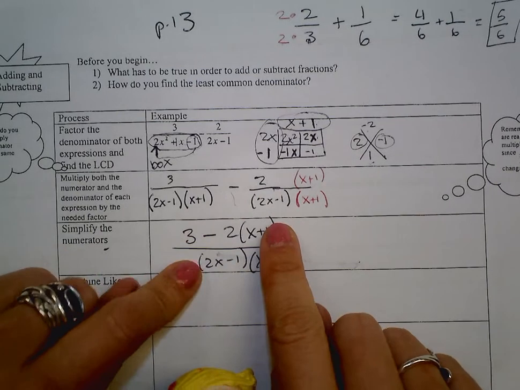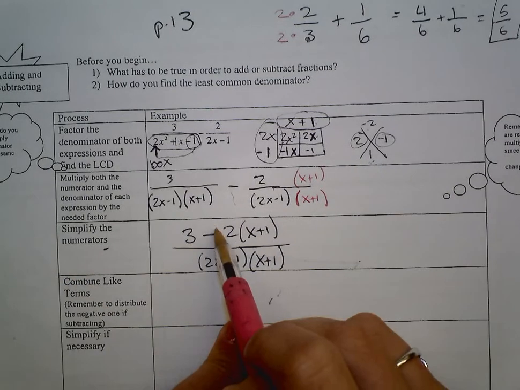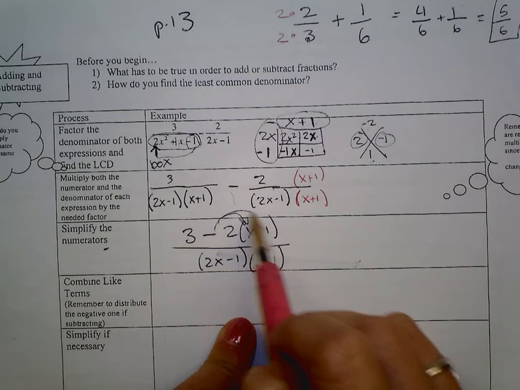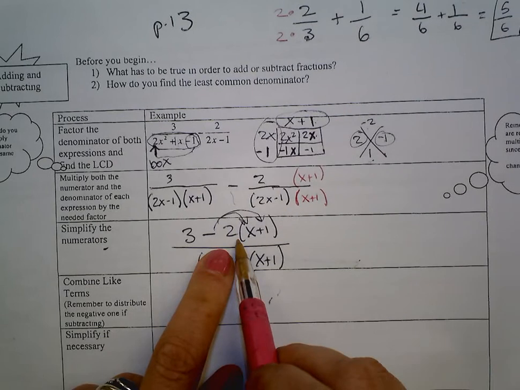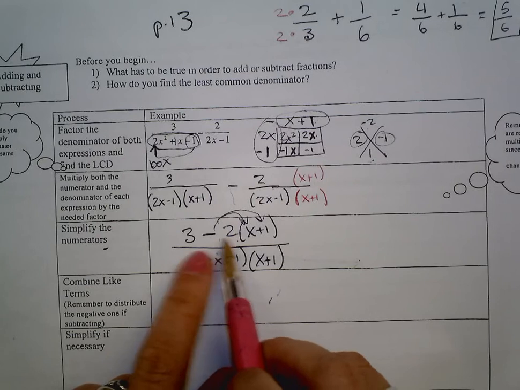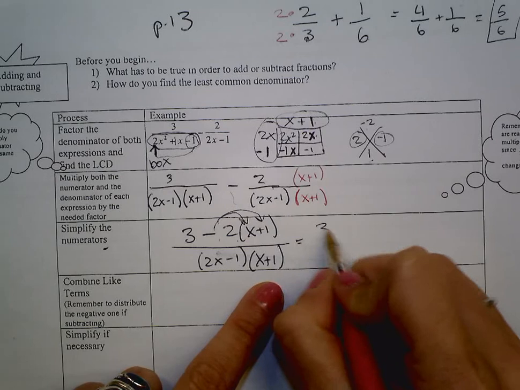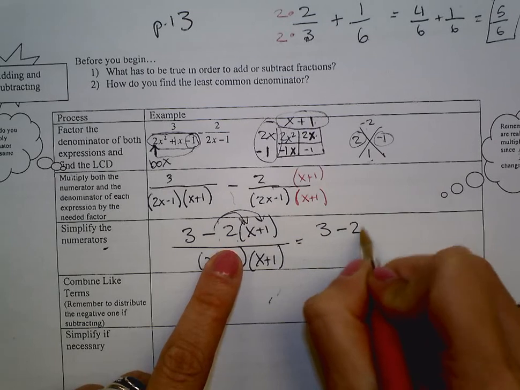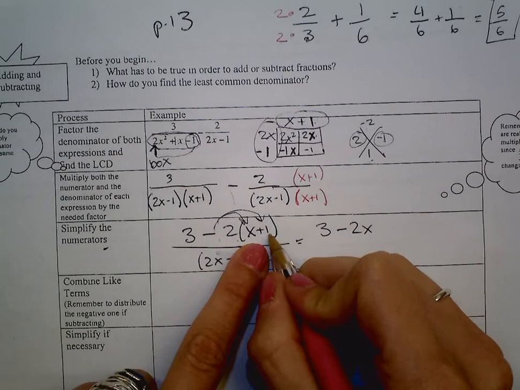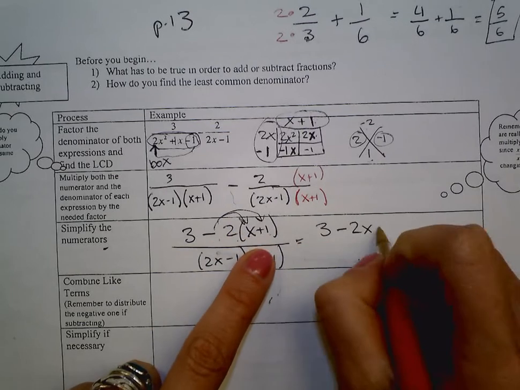So looking at the numerator, if I want to simplify this, I can distribute this 2. When I distribute the 2, make sure to distribute a negative 2 because the 2 has the sign to the left of it. So this would be 3 minus 2x minus 2 because negative 2 times 1 is minus 2.